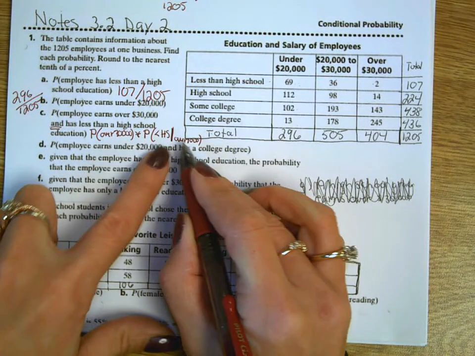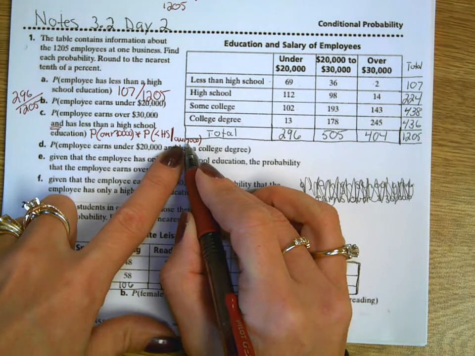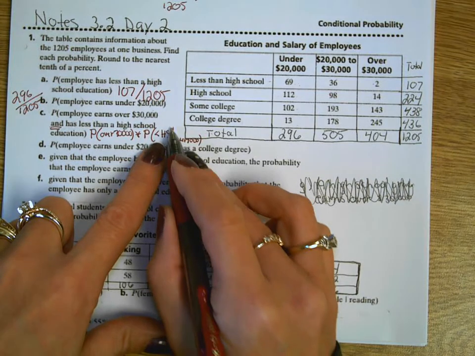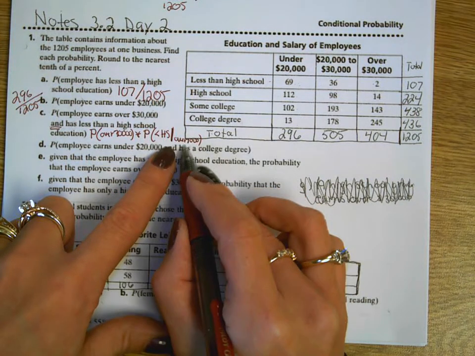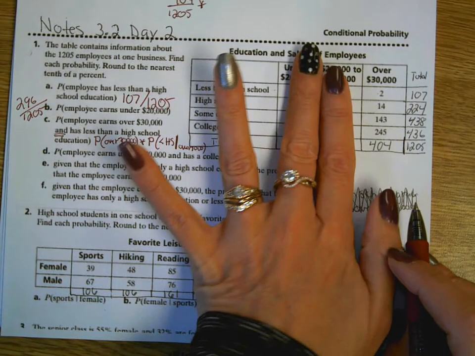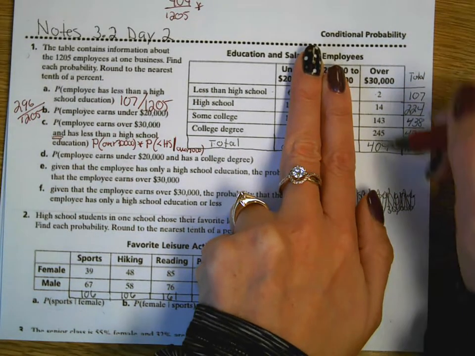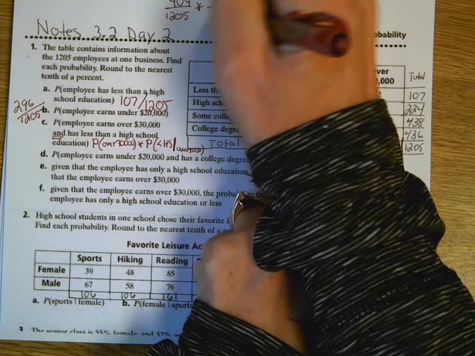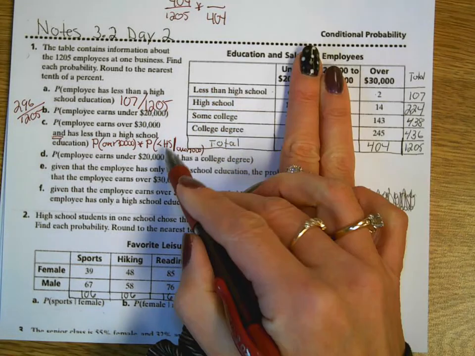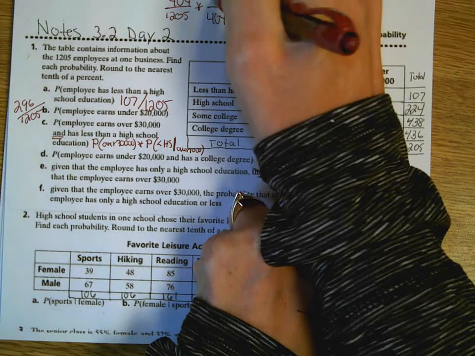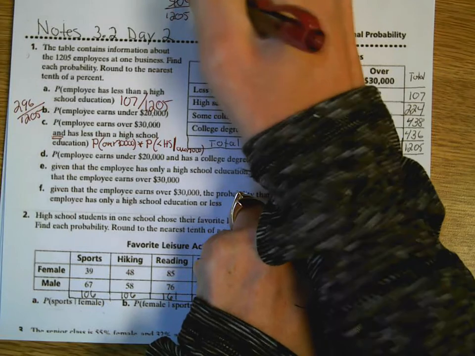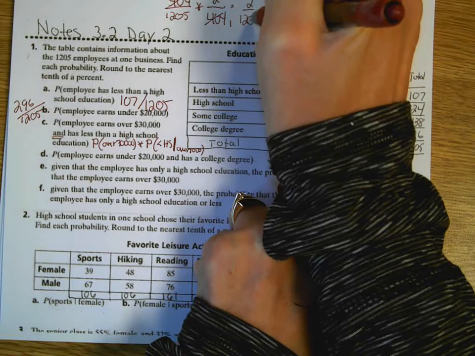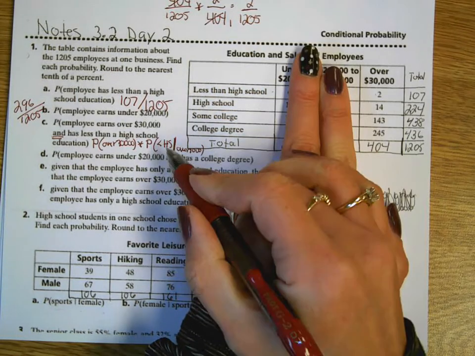Now the second probability, because there is a condition on it, I am limiting it to less than a high school education, given that I'm only looking at the over 30,000 people. So that means we're going to cover up these two columns. The over 30,000 is here, so now my sample space on this one is the 404. That's my bottom number. And I'm looking for less than a high school, that's 2. Now if you see what happens, the 404s cancel out, and I get 2 over 1,205. And that was a lot of work.